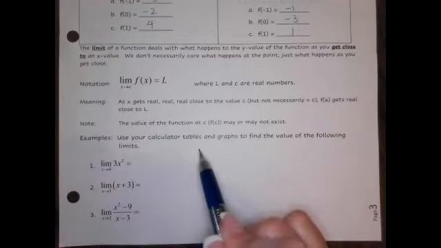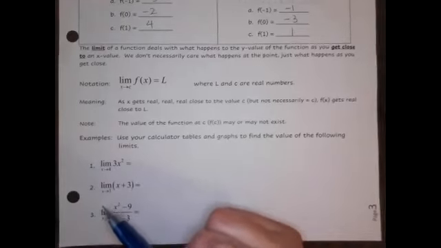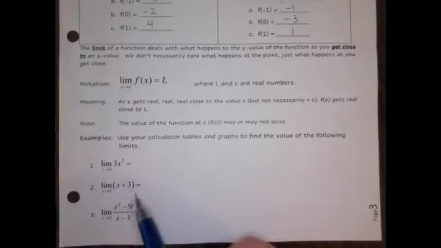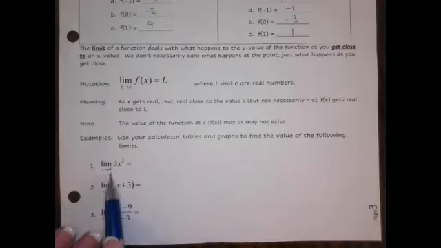In some examples, we'll use a calculator table or a graph to find the values of the following ones. So we're going to start by looking at these here. And you can use a calculator or you can remember what it looks like either way. So we'll start going that way. When I say looking at the calculator, you're just going to the y equals and putting that in to look at the graph itself. So the limit as x approaches 4 of 3x squared.